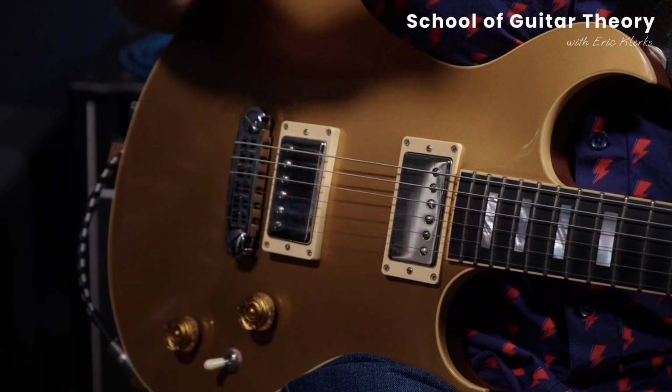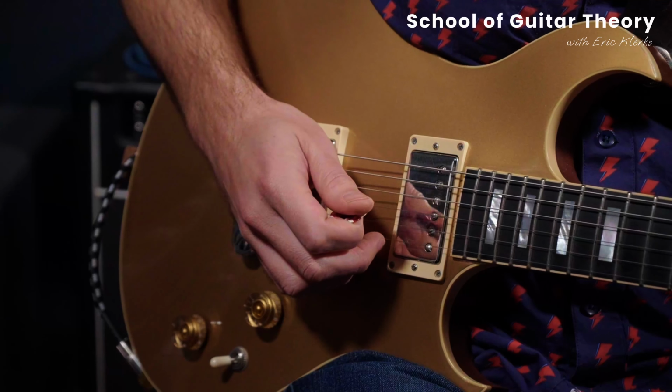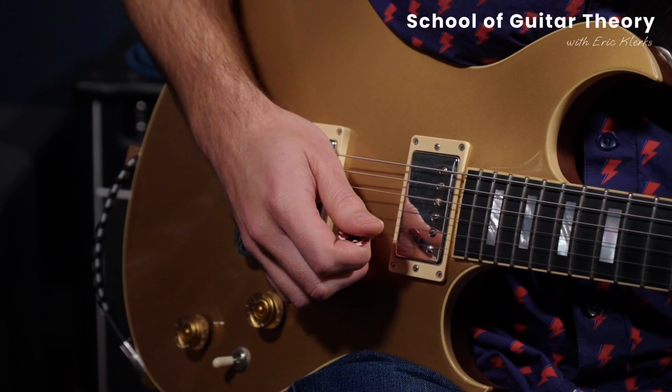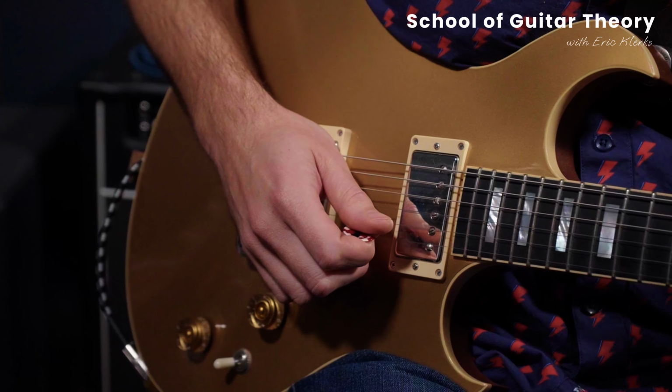And then finally, we're going to use our middle finger or our ring finger to touch very gently the E string. And what that does is it keeps the E string from making any additional sound while we're picking on our B. Put that together and it looks like this.